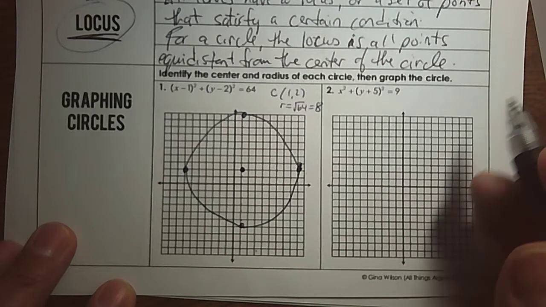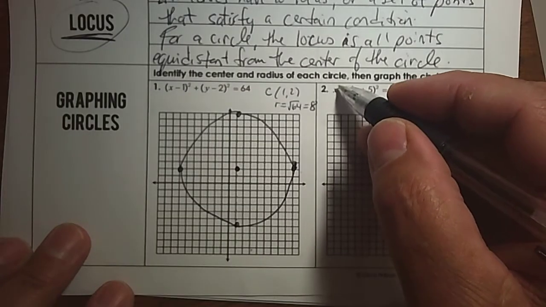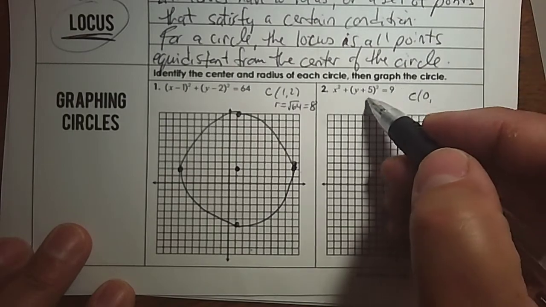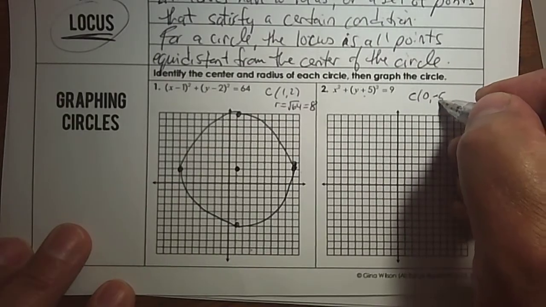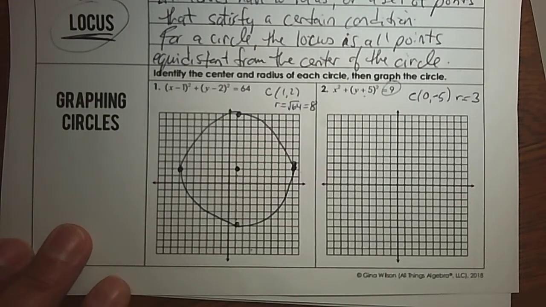Let's try it again. Number 2, can you graph this circle? I don't see a number inside the parentheses. In fact, I don't even see parentheses. That means the x-coordinate of the center is 0. Here, the y-coordinate is -5. And then the radius is the square root of the number it's equal to. So the square root of 9 is 3.